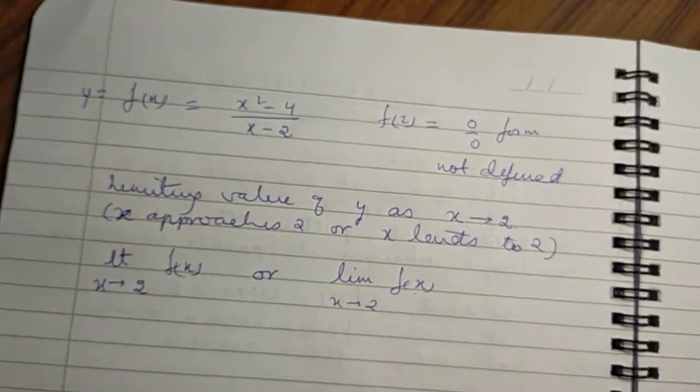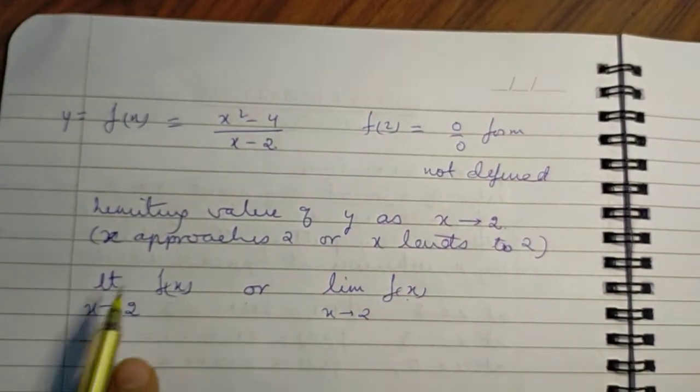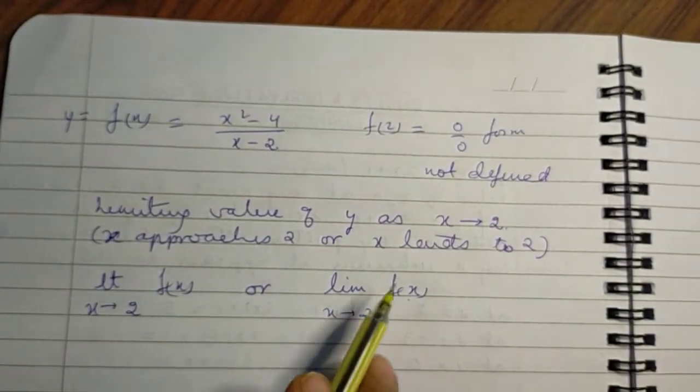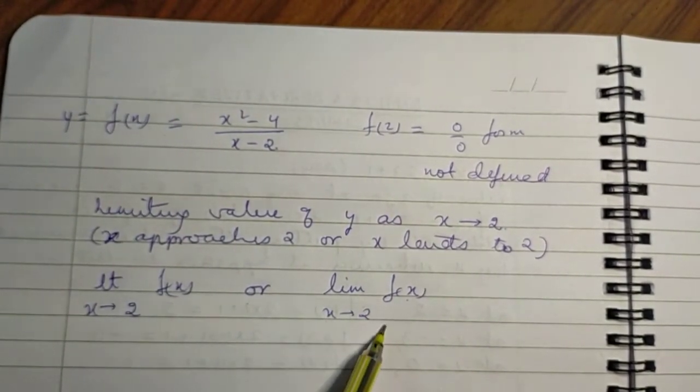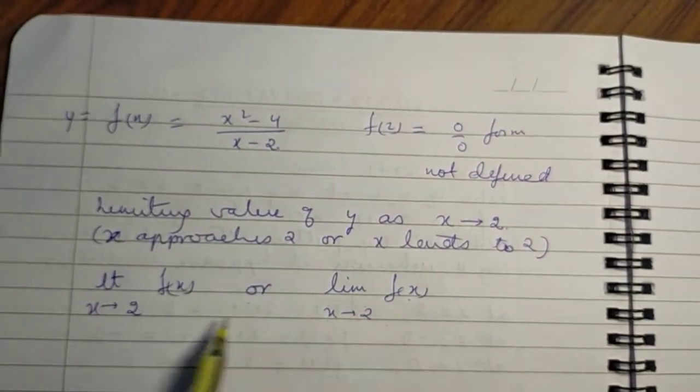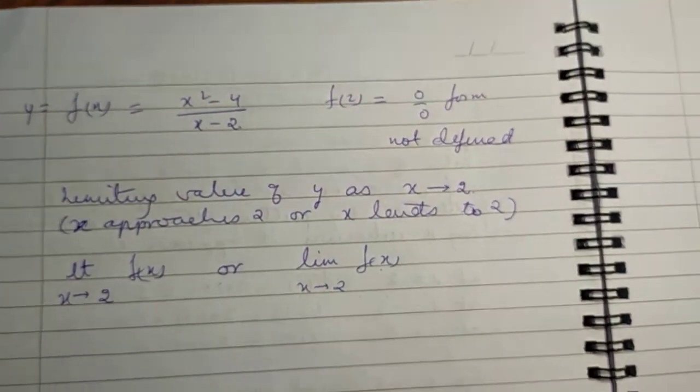So here both the things, LT and LIM, they refer to the same thing, that is the limit as x tends to 2 of f(x). You can stick to any one of the ways of writing that.